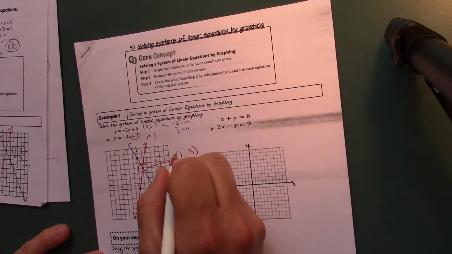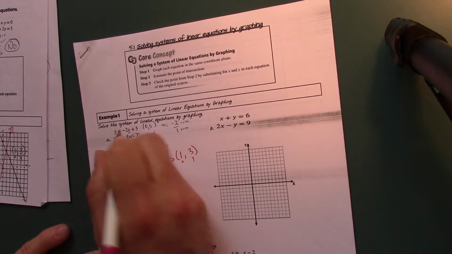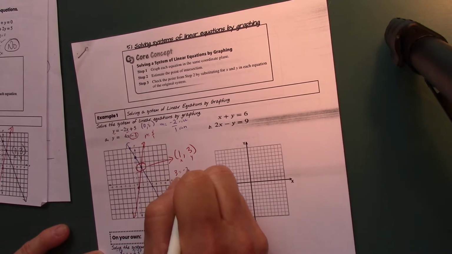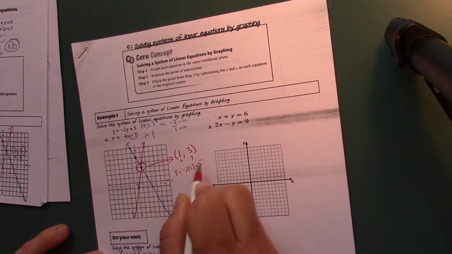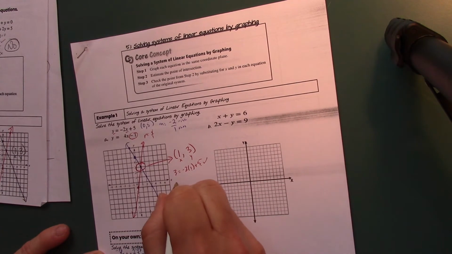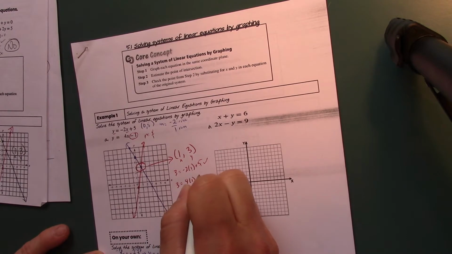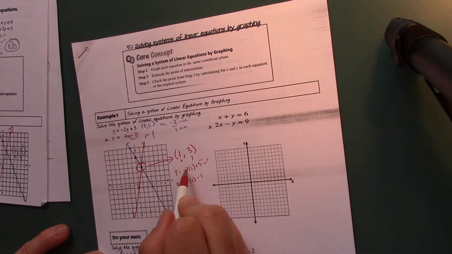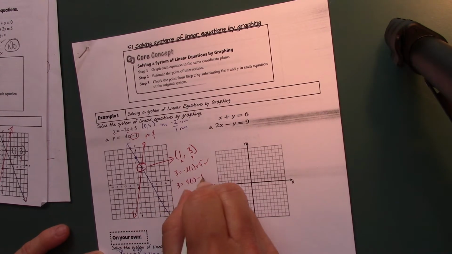Now I can test this to see if it works. Plug it into x and y. So I get 3 equals -2 times 1 plus 5, and -2 plus 5 is 3. That works. I can test the other equation, 3 equals 4 times 1 minus 1. Again, I'm plugging x into the x, and I'm plugging y into the y. And sure enough, 4 minus 1 is 3.